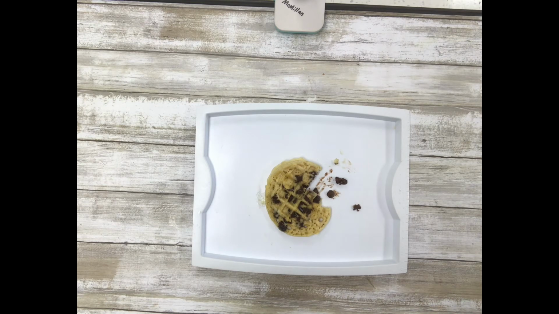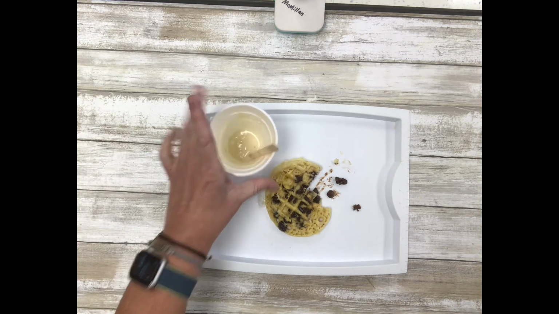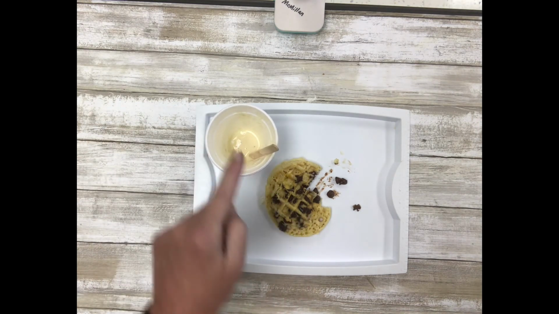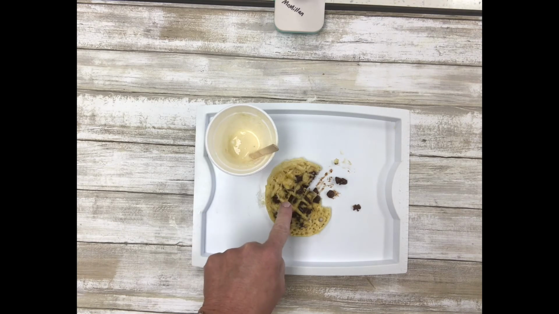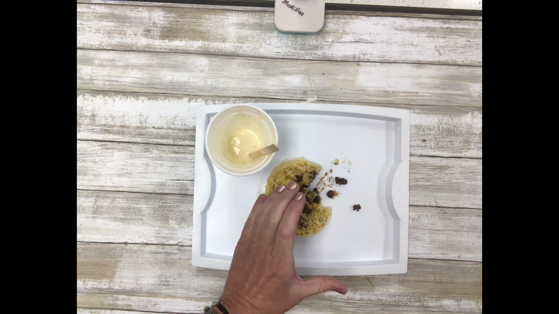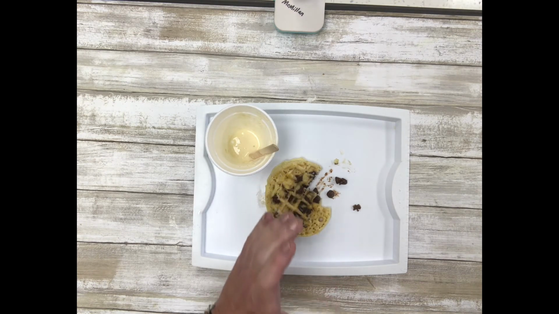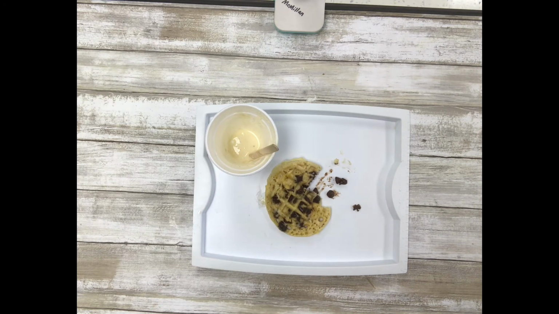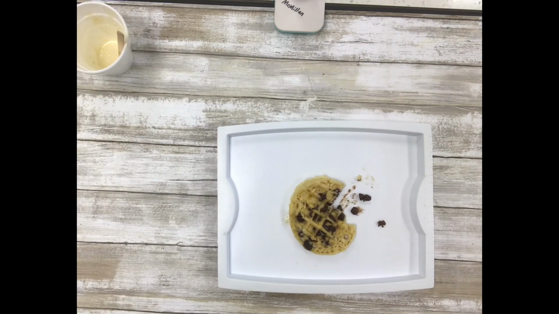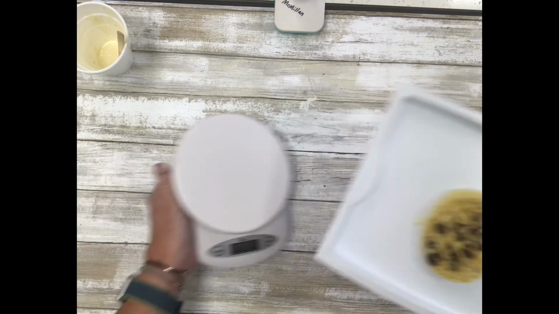Hang on. All right, so it's fascinating to me how not just the color changes, the texture changes, the state of matter changes, the smell changes, and the taste changes, and all we did was add heat. That is crazy. Oh, you know what? I should have weighed it before I ate it. Oh, man. All right. Let me get some quantitative data. Sorry, I got hungry. If you know me.